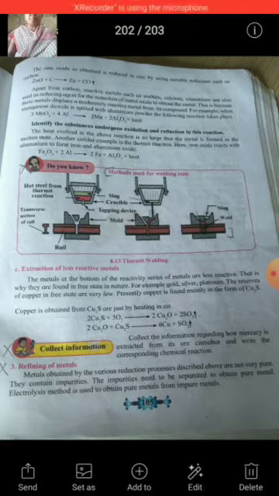For example, when manganese dioxide is ignited with aluminium powder, the following reaction takes place. Manganese dioxide, that is MnO2, reacts with aluminium. The reaction is shown here. 3MnO2 plus 4Al forms manganese metal and aluminium oxide, and a tremendous amount of heat is liberated. Identify the substances that undergo oxidation and reduction in this reaction.